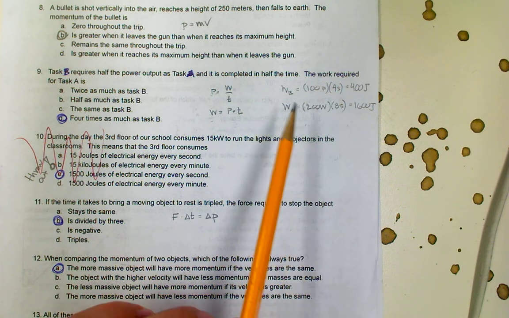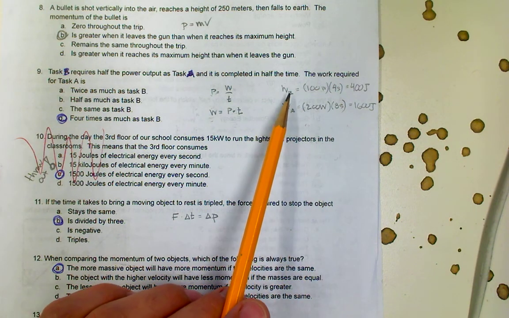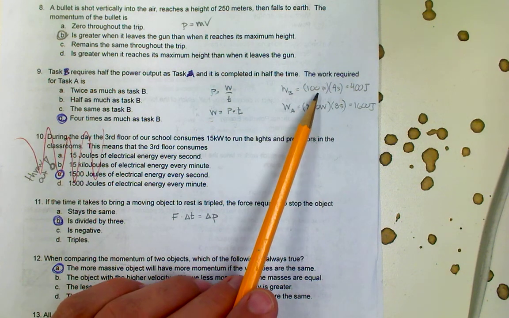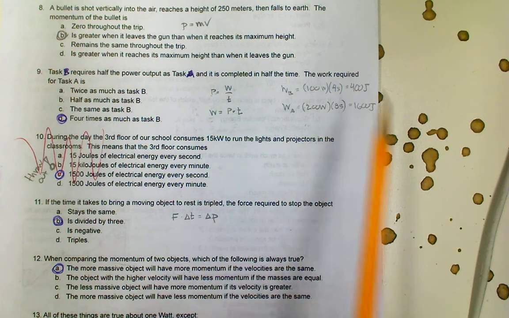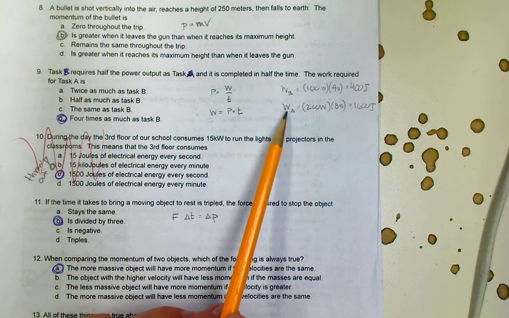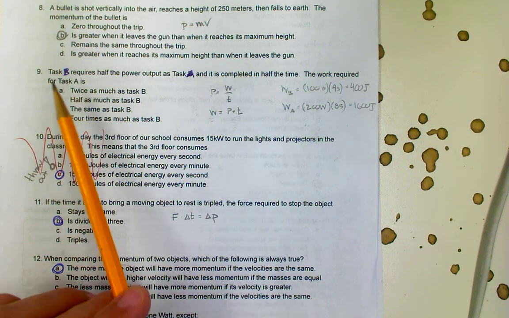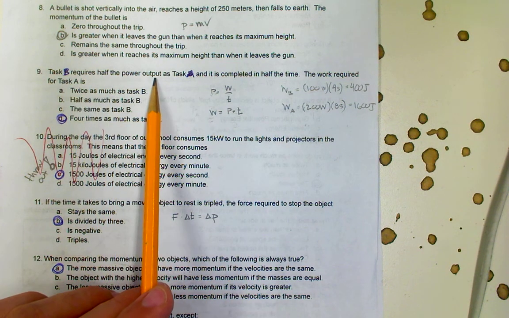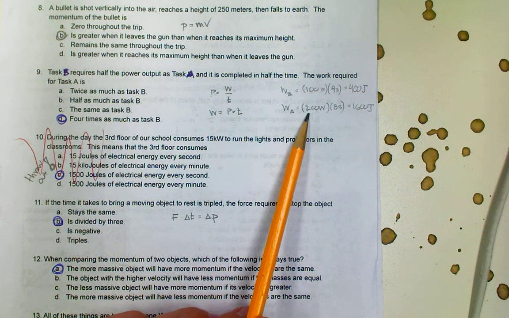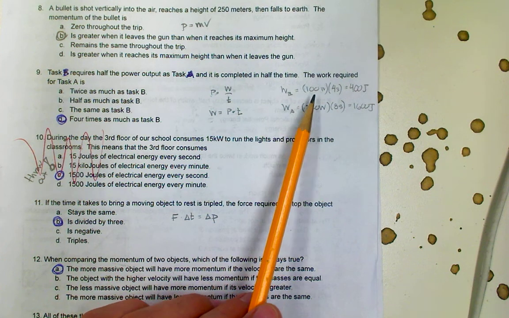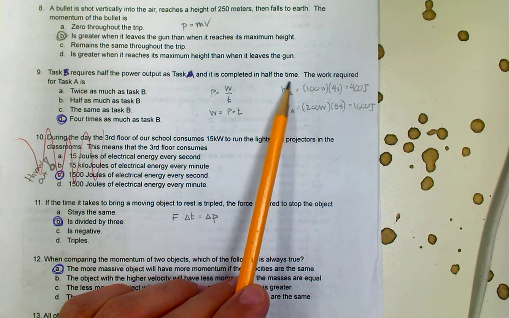Let me say that the work for task B is a power of 100 watts times 4 seconds, and that's 400 joules. Well, now let me figure out for A. It says task B requires half the power of task A. So that means task A must require 200 watts if task B requires 100. And it's completed in half the time.